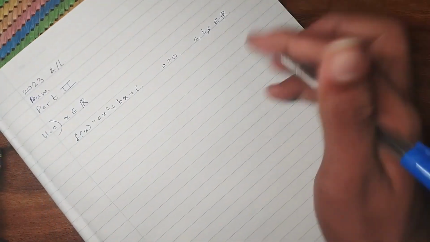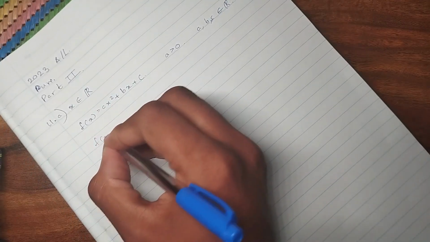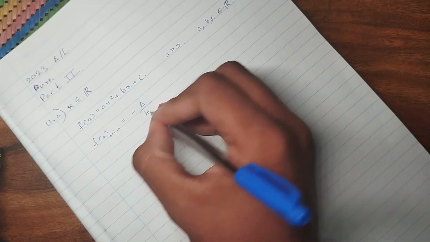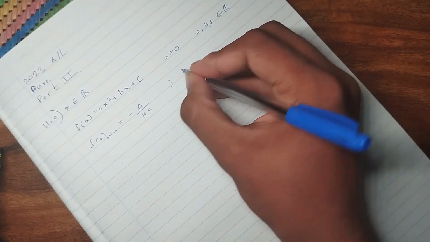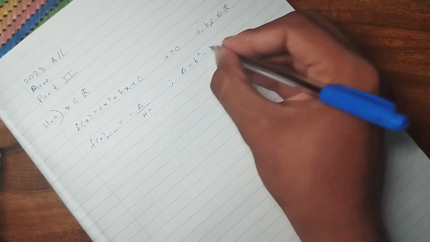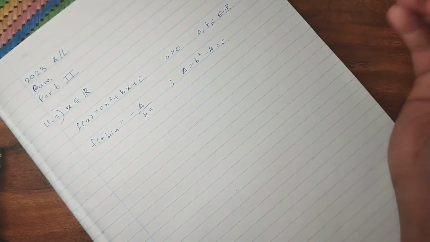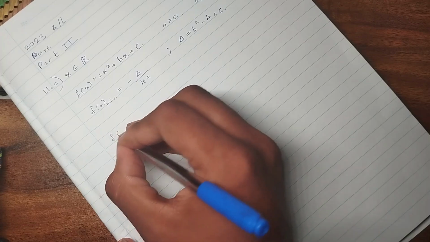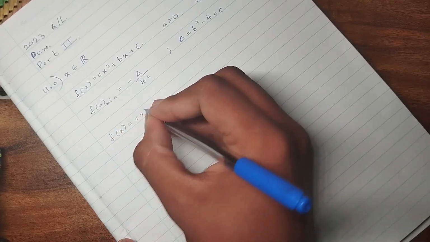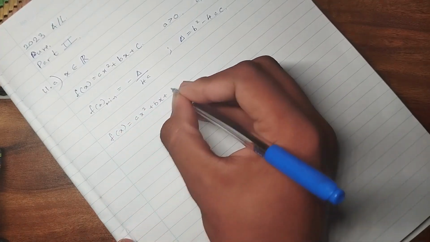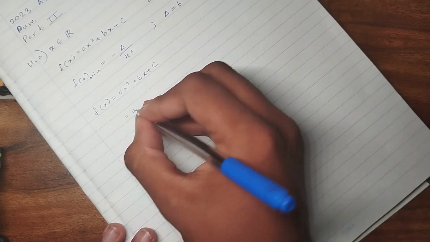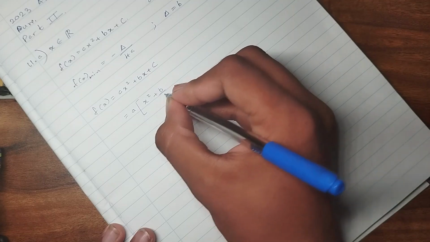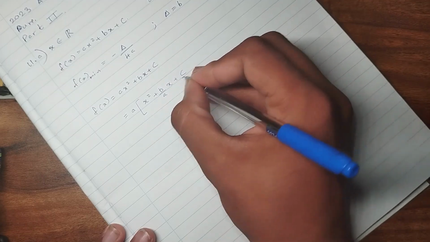And they're asking us to show that fx minimum is equal to minus delta over 4a, where delta is equal to b squared minus 4ac. Okay, so we can write fx equals ax squared plus bx plus c, and we can take a out and write x squared plus b over a x plus c over a.